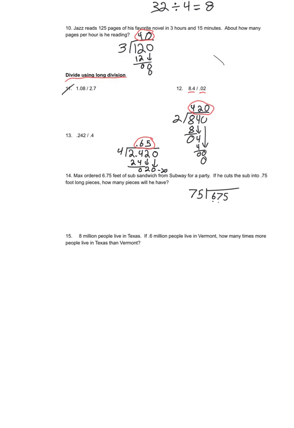And it can go into 675, and it actually can fit 8 times. 8 times 75 is going to be that 675. Nice number. So he can cut the sub into 0.75 long pieces. How many times? He'll have 8 different pieces.